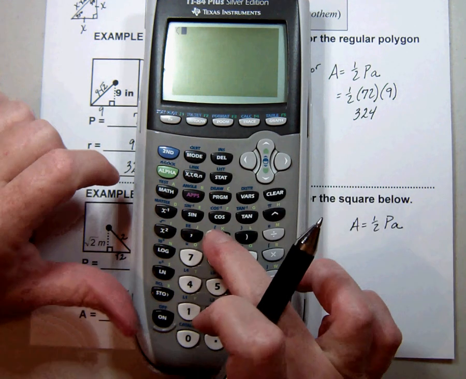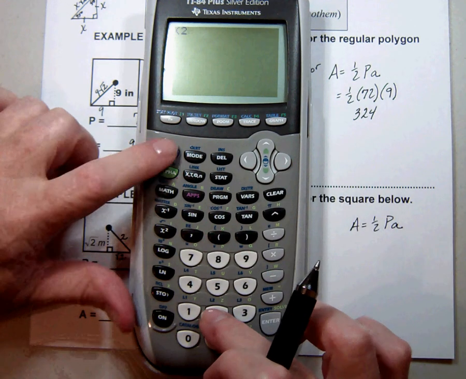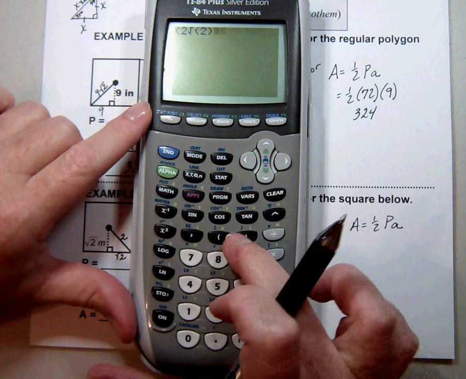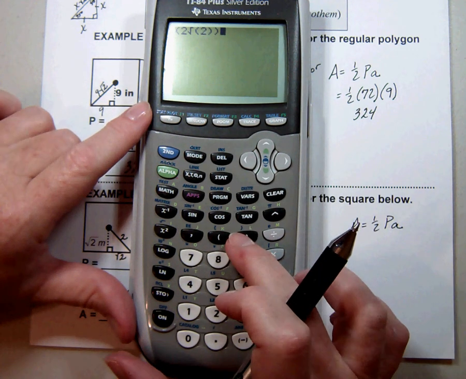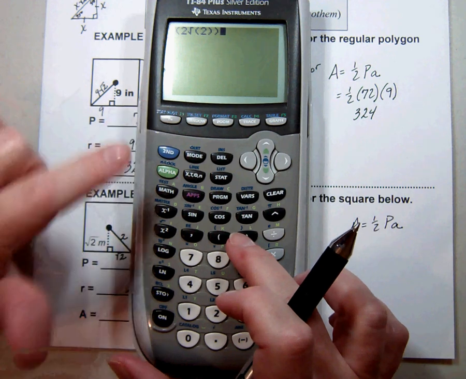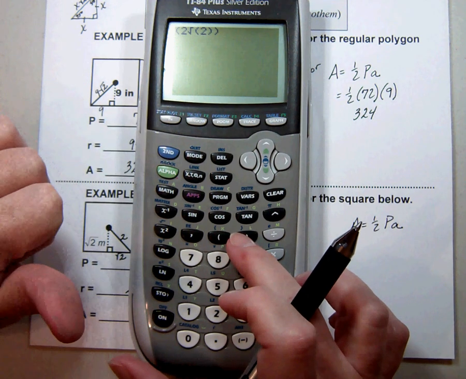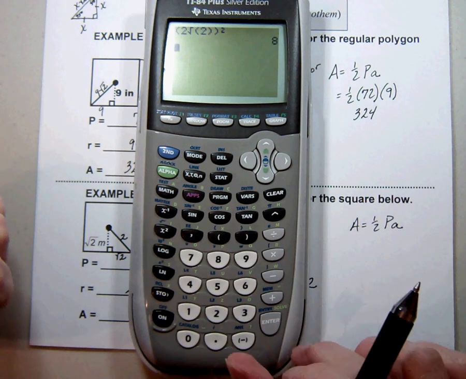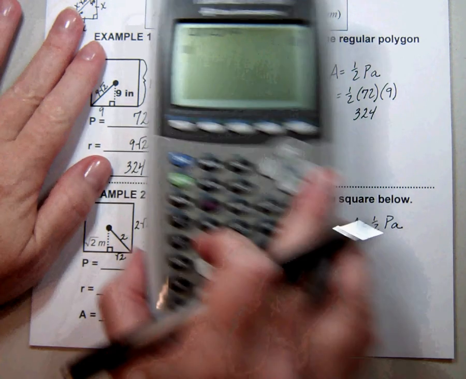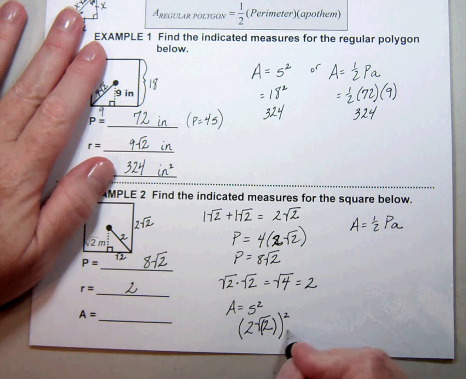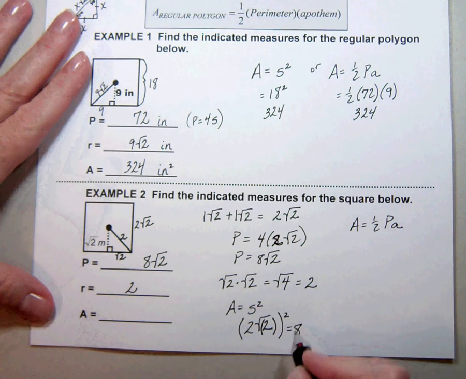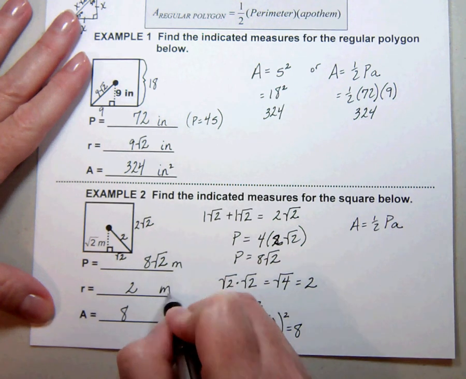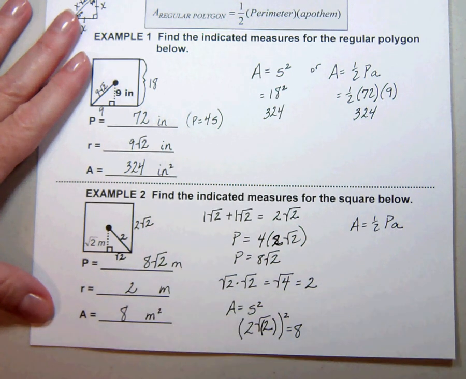You start with a parenthesis and you type in 2 and then the square root of 2. You're going to do a double parenthesis because you need to close that radical sign, or the radicand, and you need to tell the calculator you want to square the product of those two. So that's why you would have to close both. So the answer of 2 times the square root of 2 squared is 8. So this time your area is 8. Since it's meters, this would be square meters for your area.